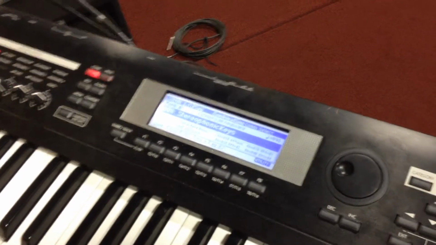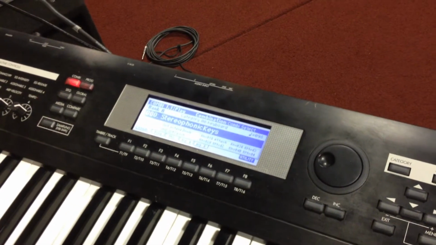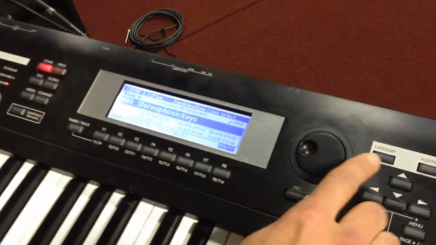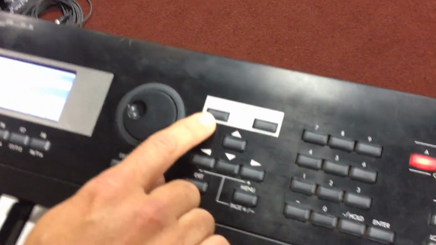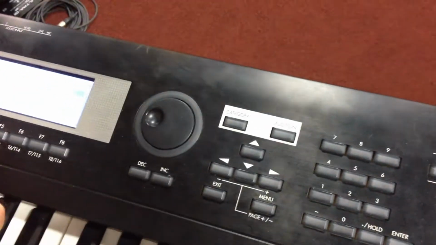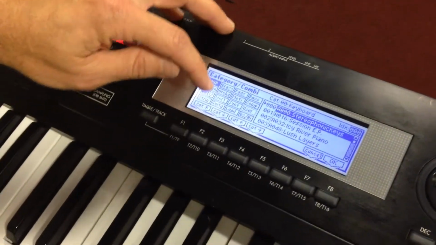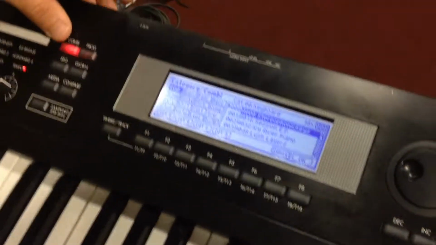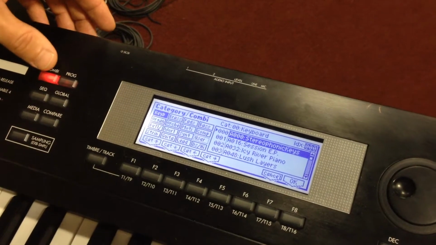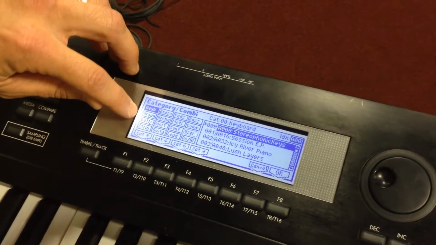It sounds nice. Now let's say you want to find a pad that's going to work for your songs. Here's a real easy way to do it. You go to the category button and push that. Then what comes up on the screen is a whole bunch of categories while we're in the combination part of the keyboard. A lot of them are abbreviated.